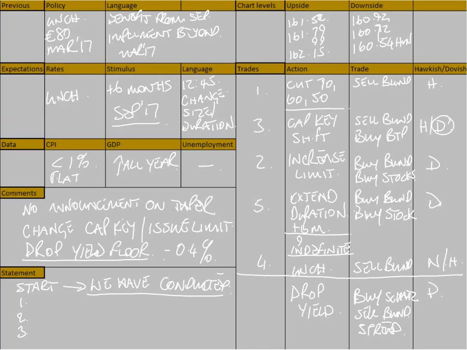So let's go and have a look at exactly what happened. We'll have a little look at a video. We will briefly comment on the euro as well, because we did have those charts up previously. So a brief comment on the euro, but also the majority spent looking at the bund and how that reacted and which one of these scenarios you could have actually traded. Alright, let's go and have a look at that video.